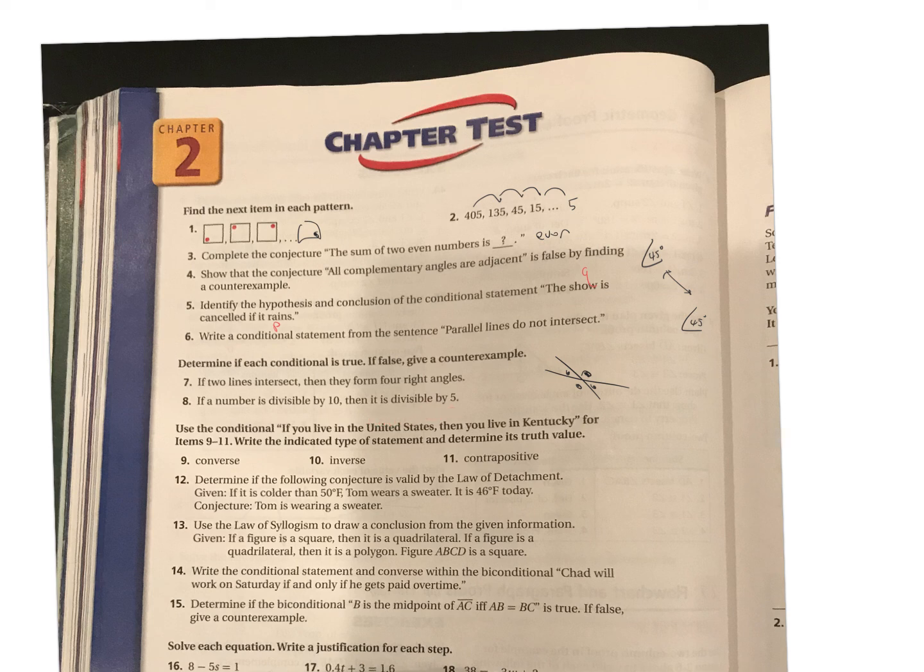If a number is divisible by 10, then it's also divisible by 5. Well, that is true, because if a number is divisible by 10, it's divisible by 5 times 2, which means that 5 is a factor of that number. That means it's also divisible by 5 as well. To say that a number is divisible by 10, like 20 divided by 10, is to say that it's 20 divided by 5 times 2. So therefore that 20 is being divided by that 5 as well.